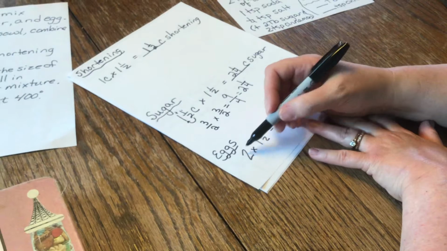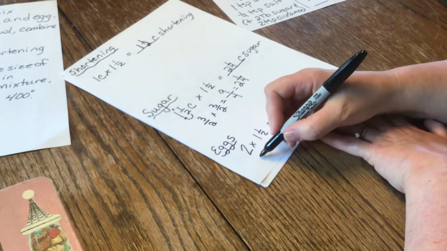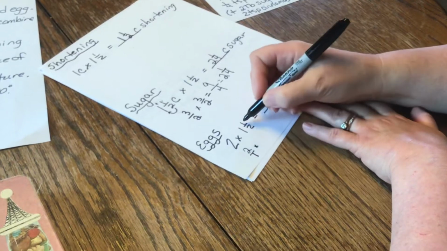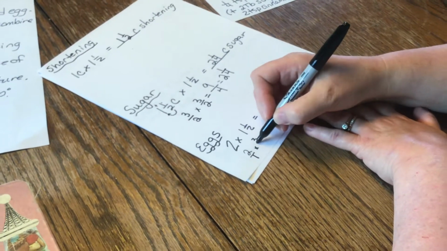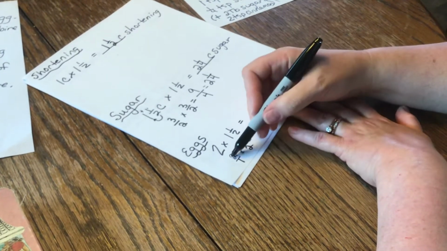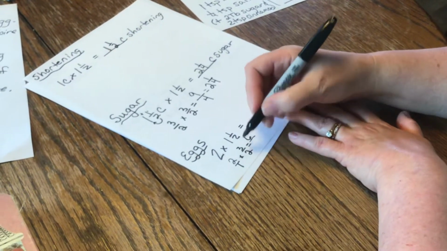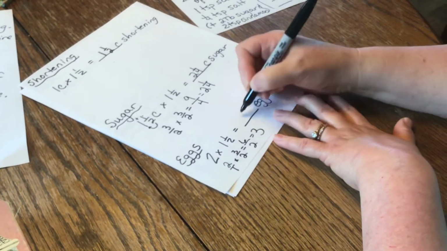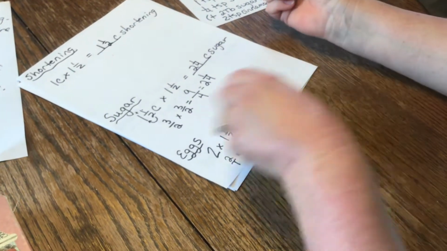For the eggs, 2 times 1.5. I'm going to write that as 2 over 1. And 1.5 is 3/2. Sorry, my parrot keeps talking in the background, but that's okay. He's just cheerful. 2 times 3 is 6. 1 times 2 is 2. And 6/2 would give you 3 eggs.